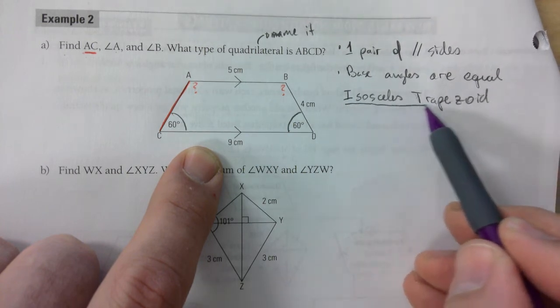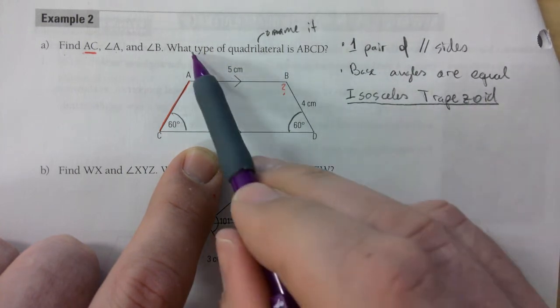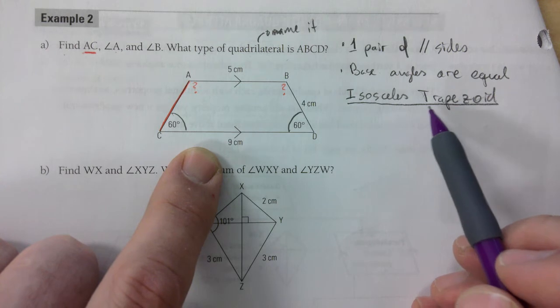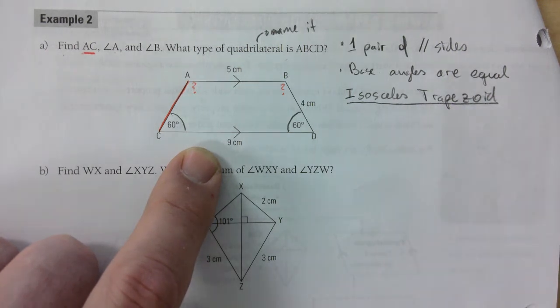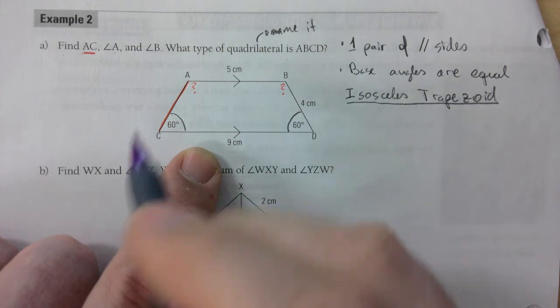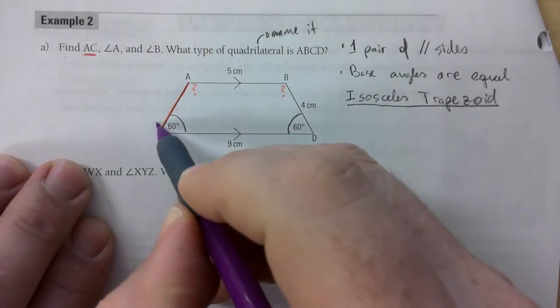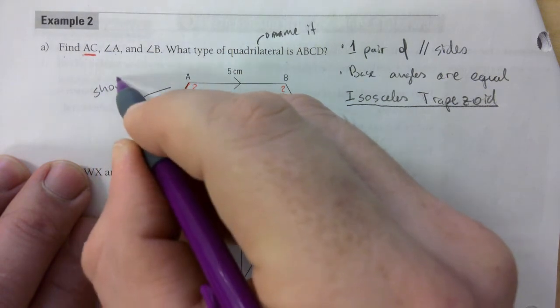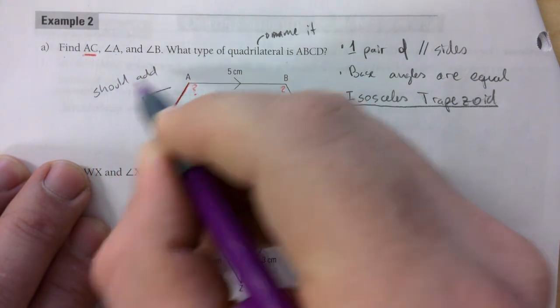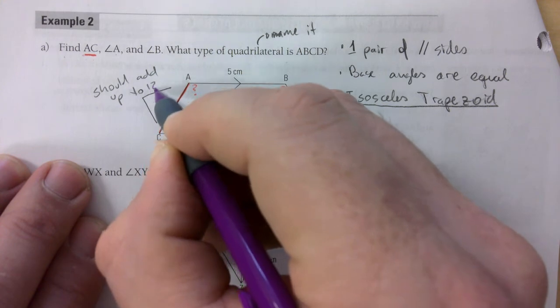Okay, it's an isosceles trapezoid, so we have named it. We've answered the question, what type of trapezoid is it? We did that first, and that's what I would actually encourage you to do first. What shape are we looking at? Okay, it's an isosceles trapezoid. What do I know about it? I know that this angle and that angle should add up to 180 degrees.